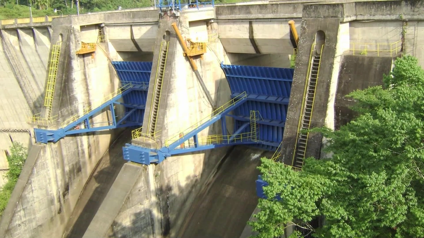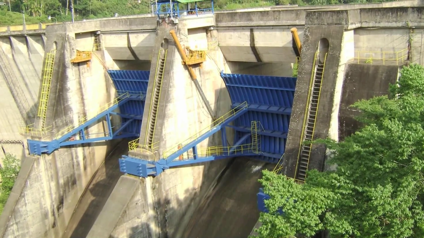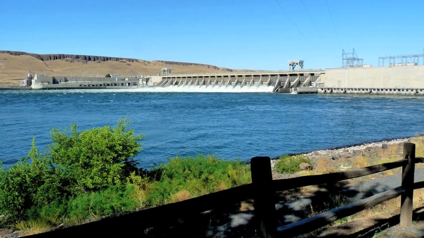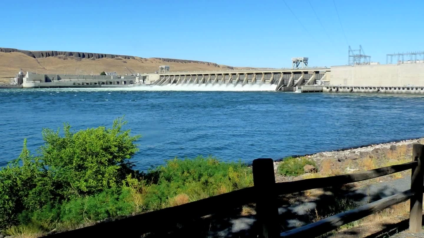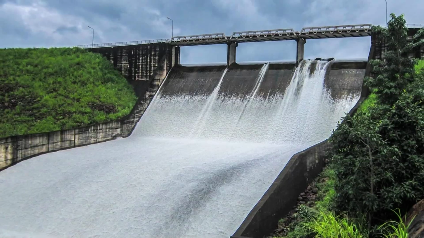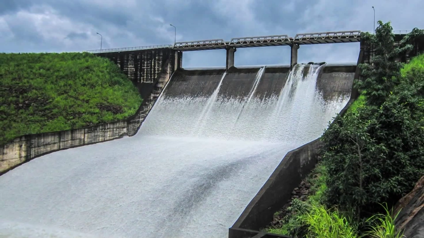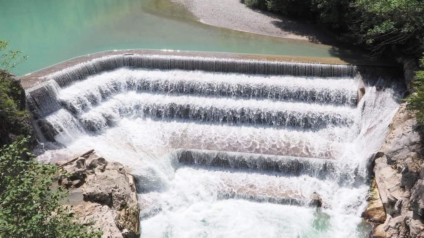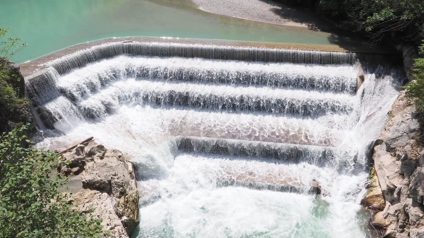Next, hydropower. Hydropower uses the energy of flowing or falling water to generate electricity. It involves building dams across rivers to create reservoirs. The water released from the reservoir flows through turbines, generating electricity. Hydropower is a permanent renewable source of electricity and is commonly used worldwide.